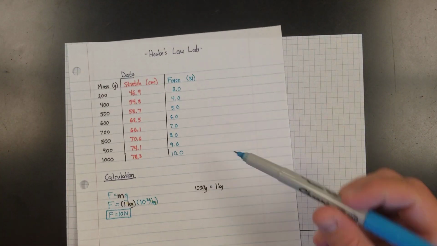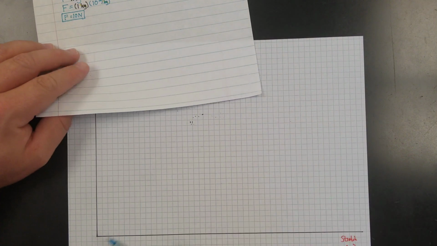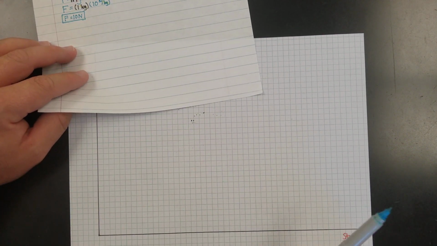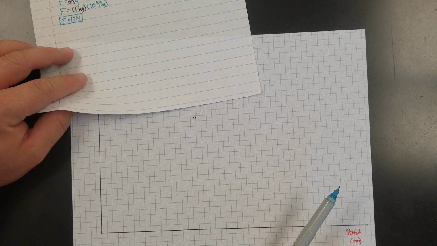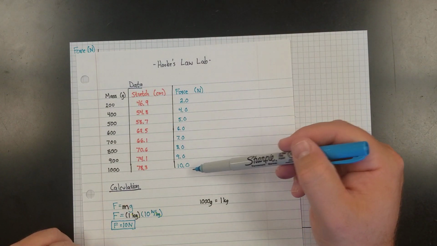Like on my force axis, I need to go from 0 to 10, because we do want this to still be 0, 0. We don't want to skip around. That's going to make it confusing to understand what our y-intercept means. So I'm just going to think about this like I need to go 0 to 10.